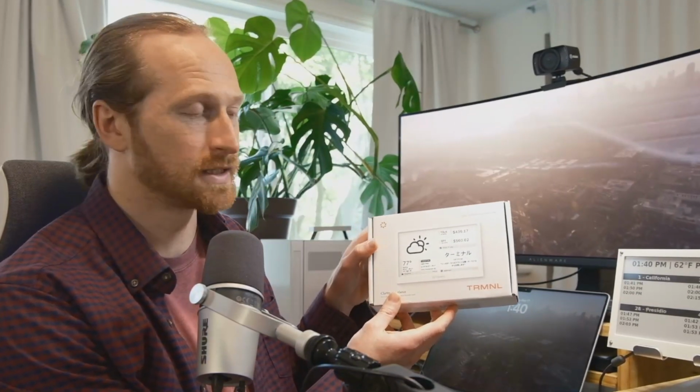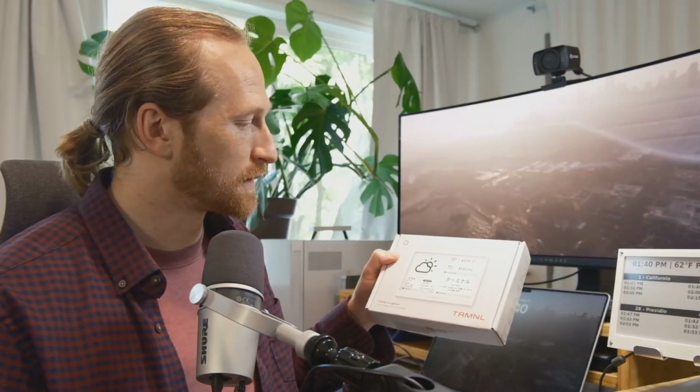While I was working on this, though, I also saw a video from Snazzy Labs that featured a new e-ink display from Terminal, and I went ahead and picked one of those up. So I'm really excited to start playing around with this. Maybe I'll even be able to adapt what I created for the bus arrival times to be able to work on Terminal. So if that's something that would be interesting to you, let me know, and I can work on that. But yeah, that's it.